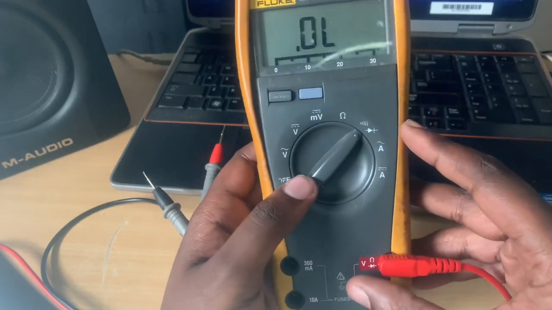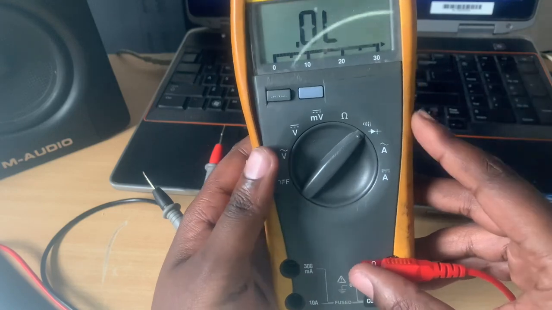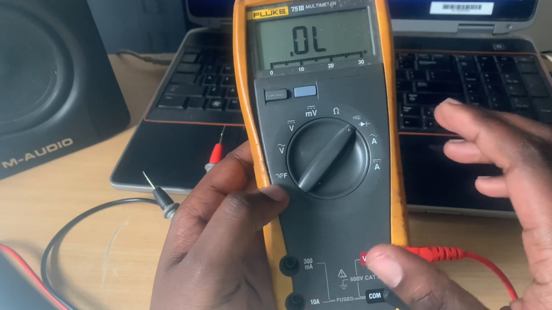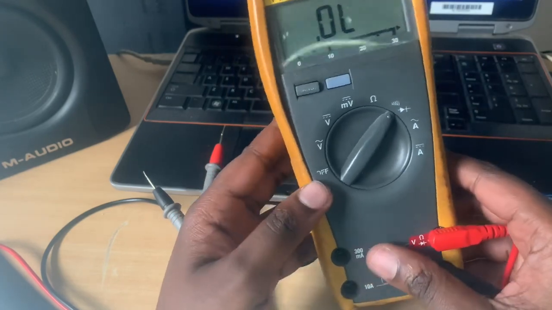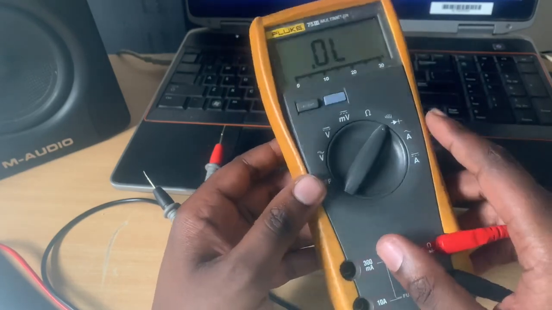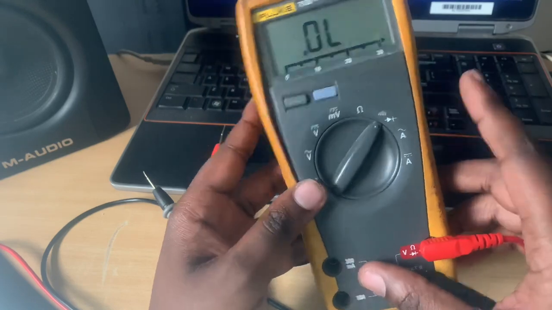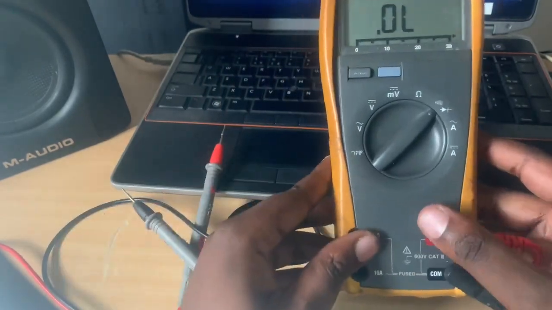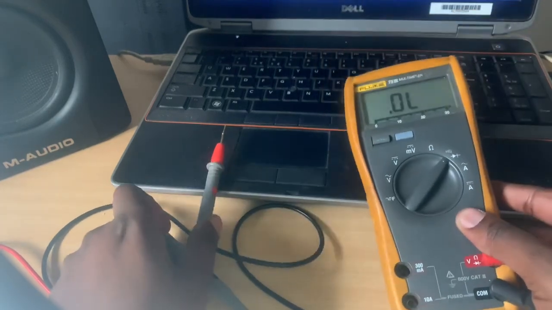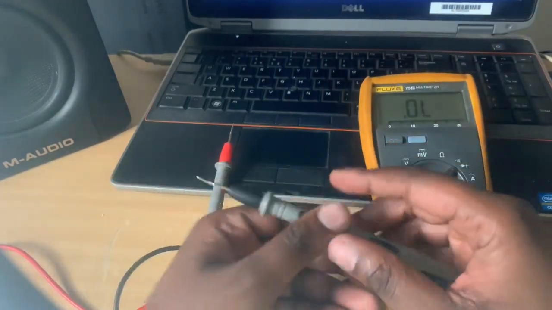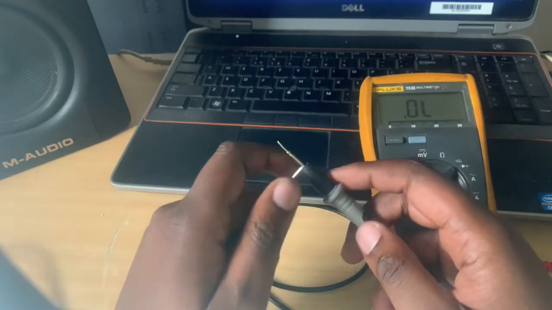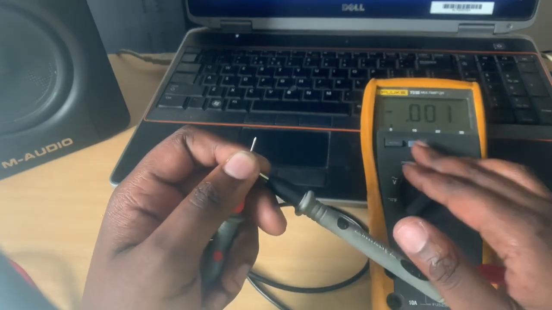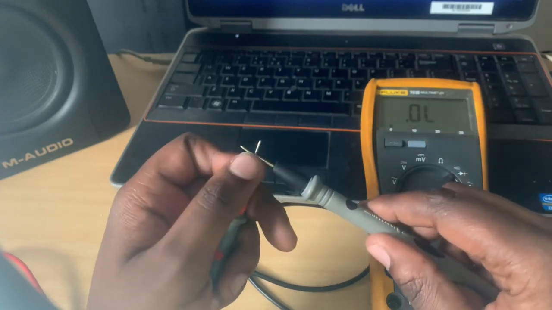I've got some components ready over here so that we can test to see how some of these functions work. First of all, I'm going to start with the continuity test, which I'm in over here. Continuity test tests between two points. If there's continuity, your multimeter should beep, like so, if mine's connected correctly. There we go. It should beep and show a 0. This is 100% continuity.